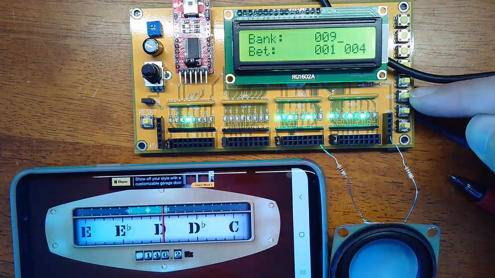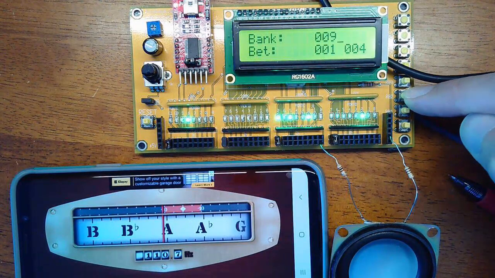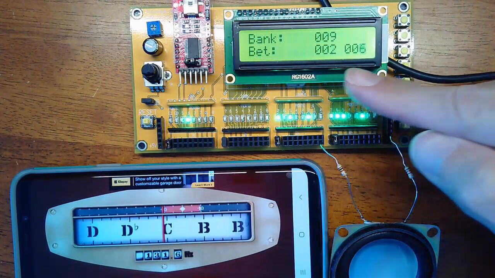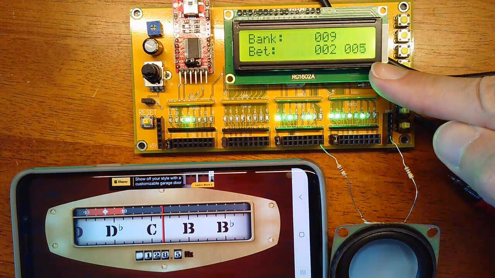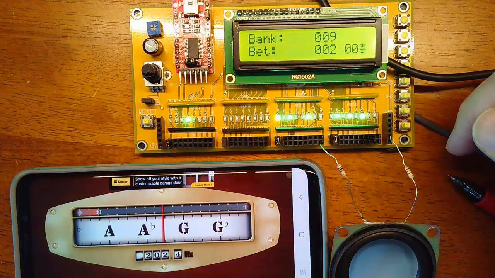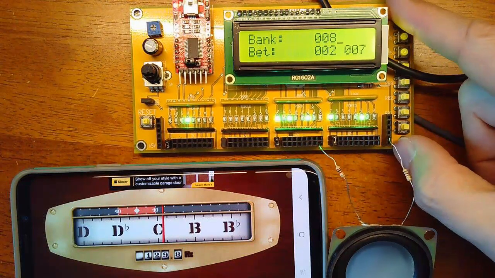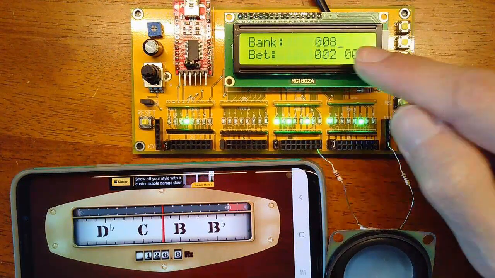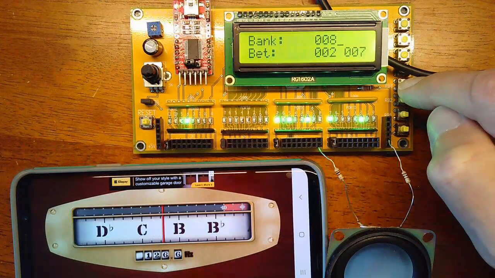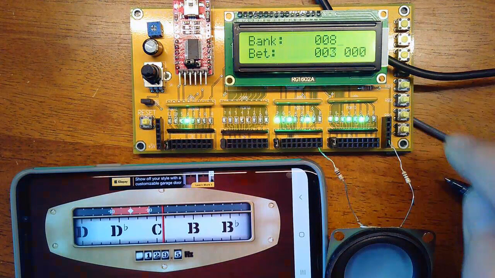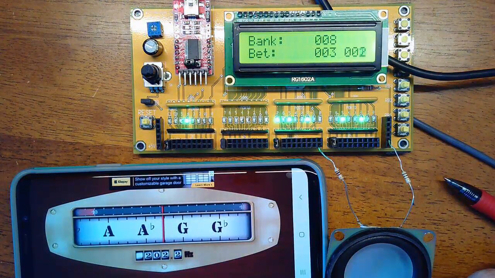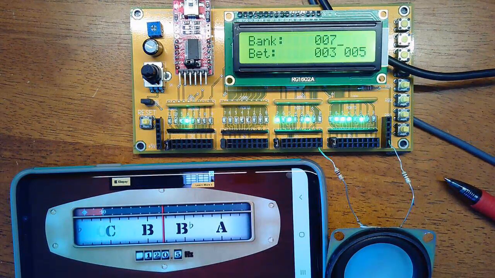So if I want to bet on 3 or 2, I just bet on number 2. Here's the number on the roulette wheel. The winning number was 7. So I lost, and my bank goes down 1. Try this betting on 3. And I lost. So how do you program that?